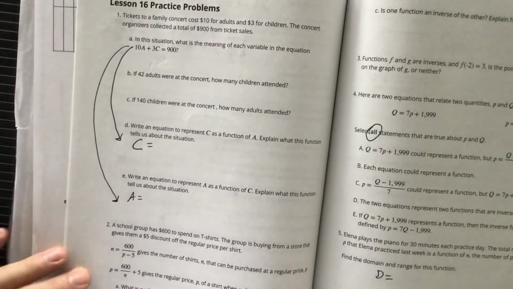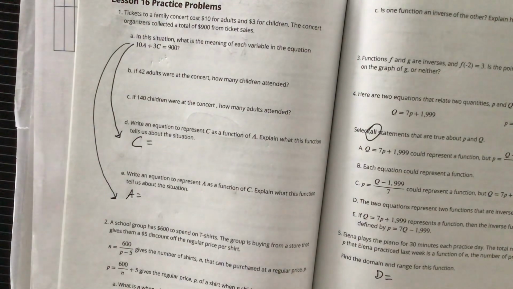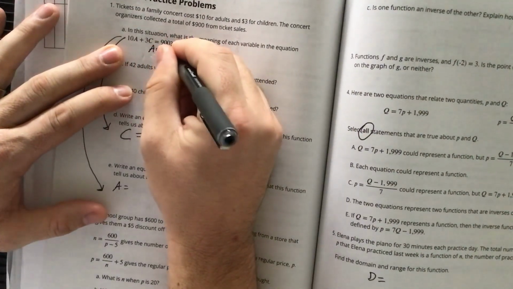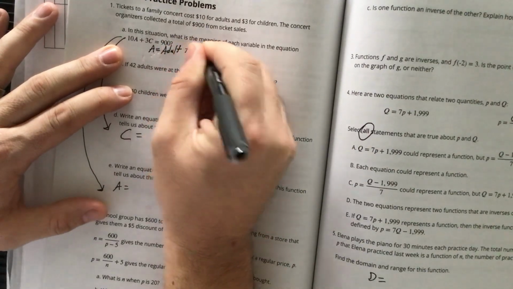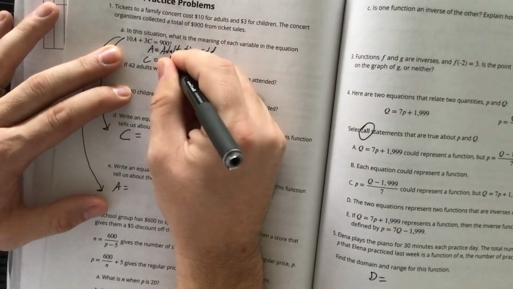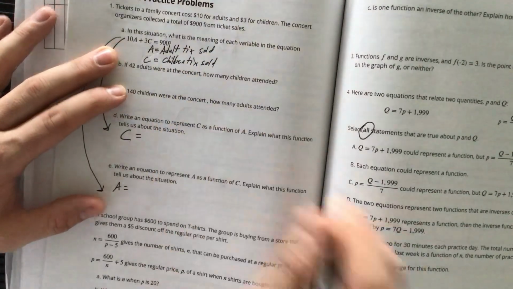So the first question, what is the meaning of each variable? What do the letters mean? That's it, that's all it's asking. Well, A means adult tickets sold. C means children tickets sold. That's it.